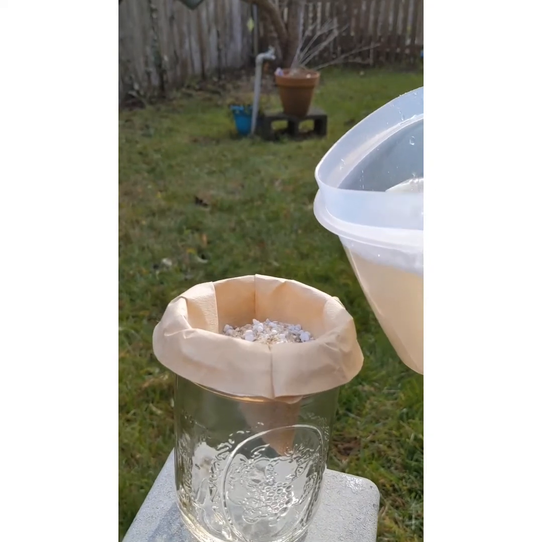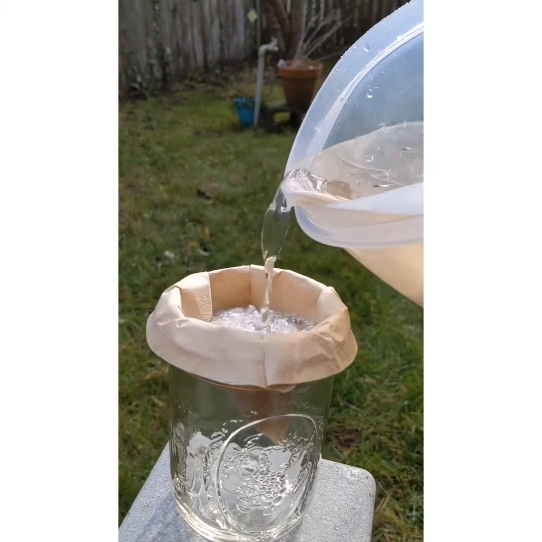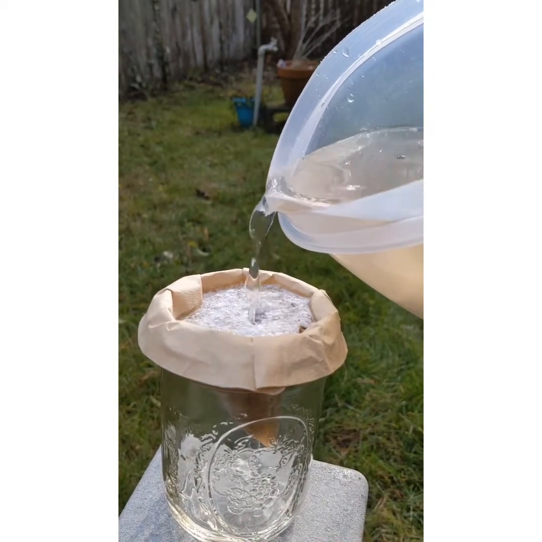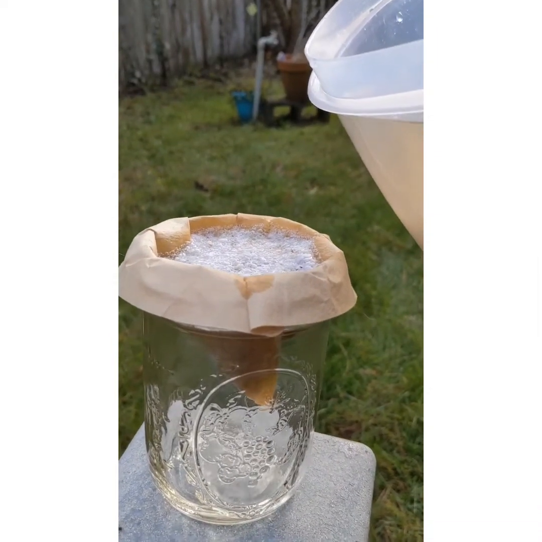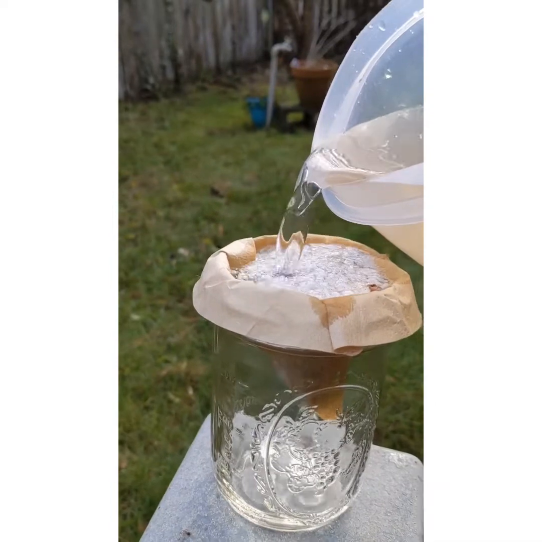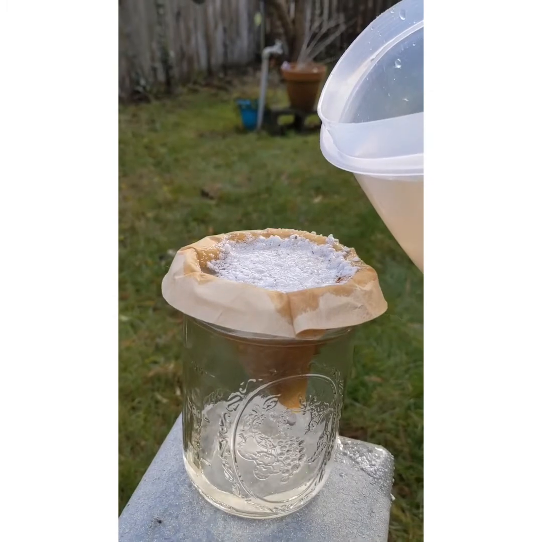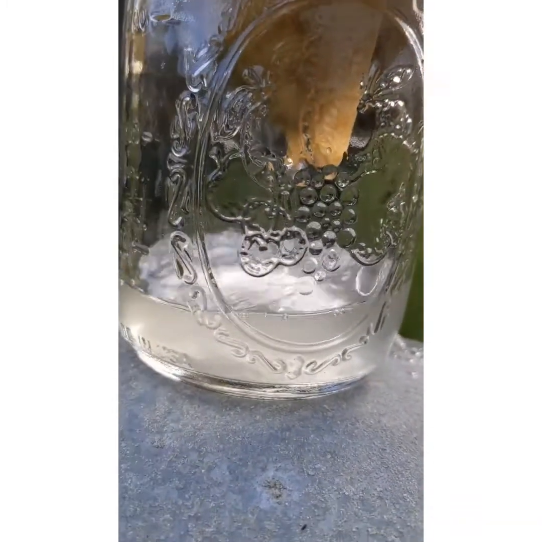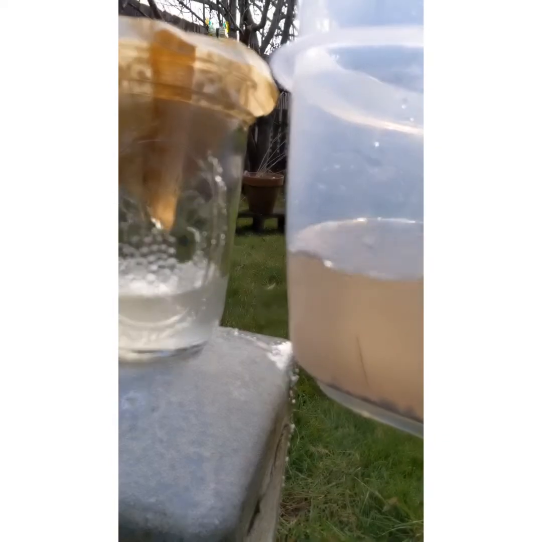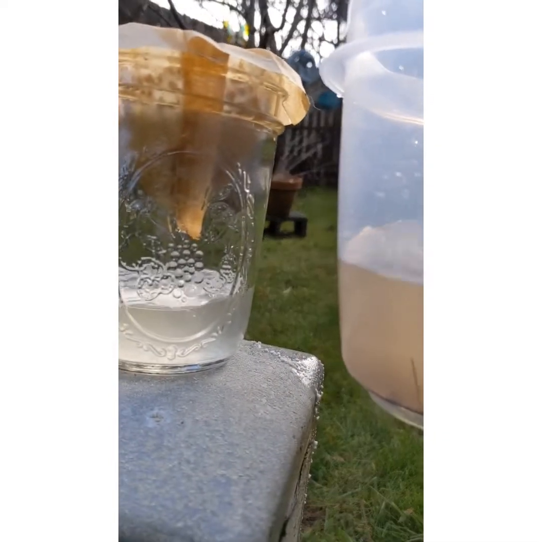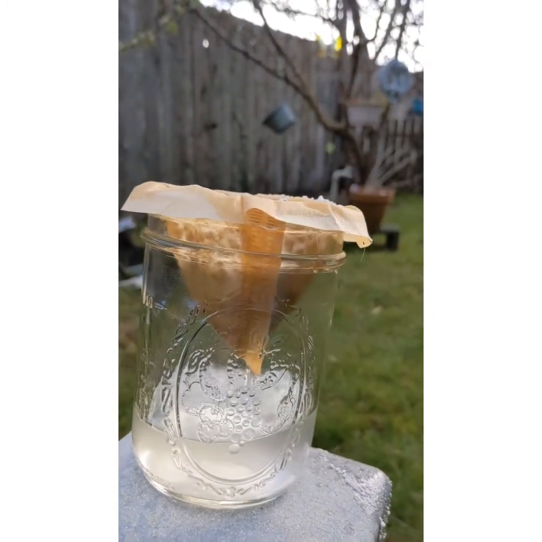All right, here's our filtration process at work. This is a pretty slow process right here, but it's important to clean out the water. It's overflowing. But as you can see, the water's coming out already a lot clearer than what we started with. All right, let's move on to the next stage.